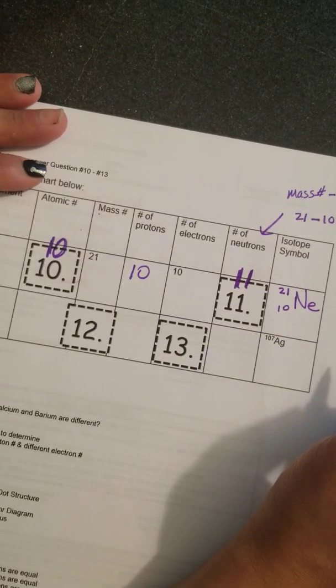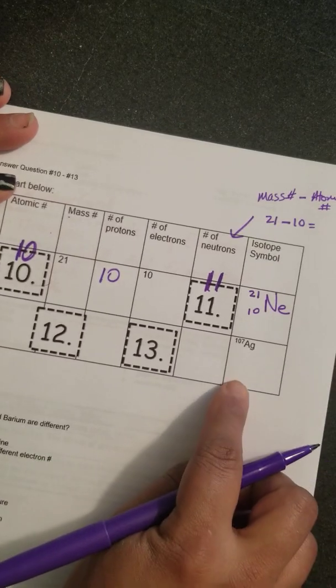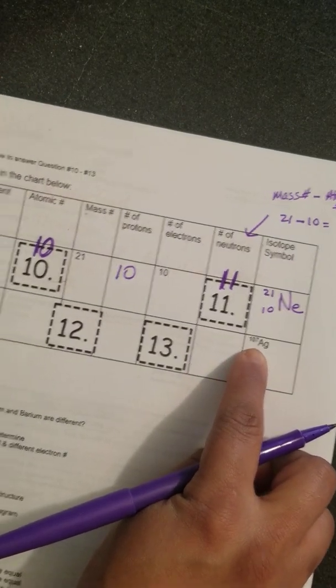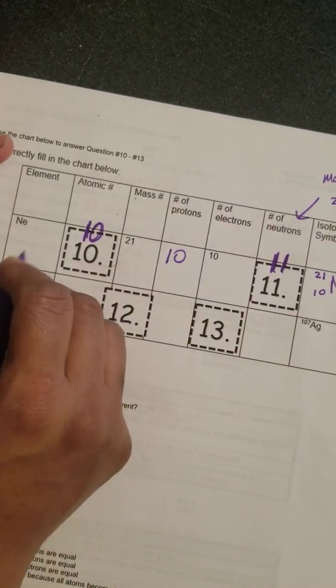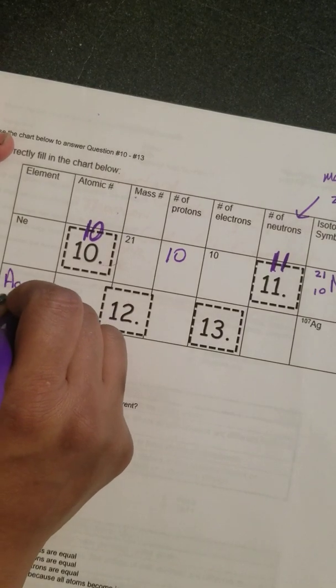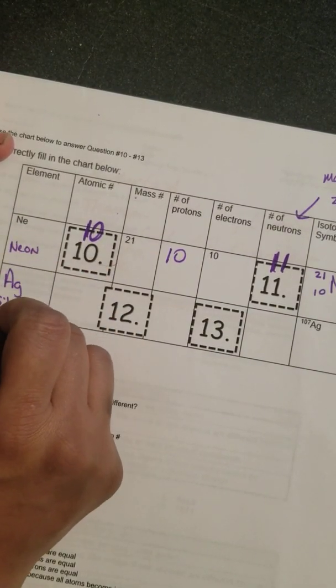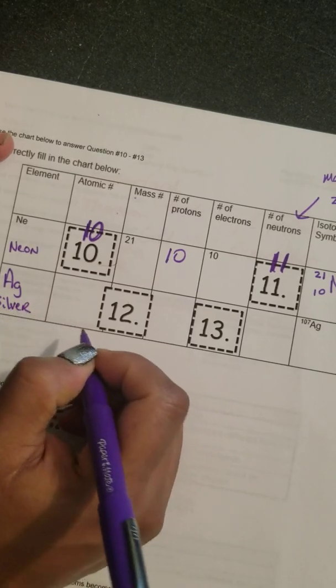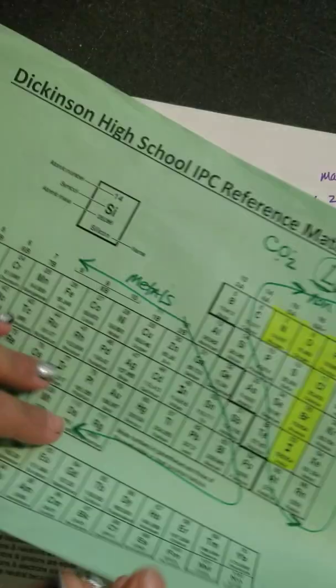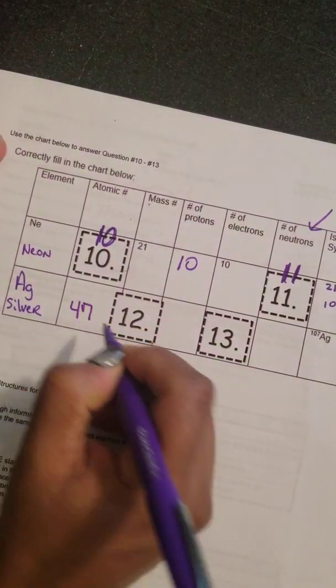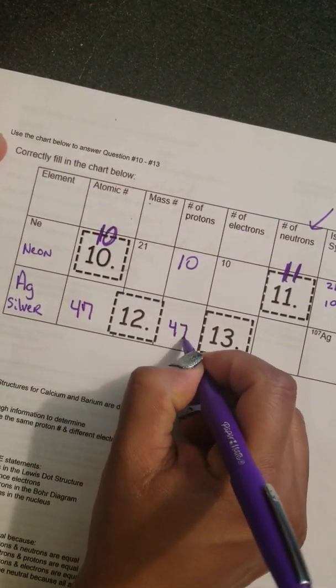The next one is silver, Ag. Gold is Au. Ag, silver. So what is this element? This element is Ag. I'm just going to come over here and put neon, and I'm going to put silver. What's the atomic number for Ag? Ag is number 47. So the number of protons is 47.